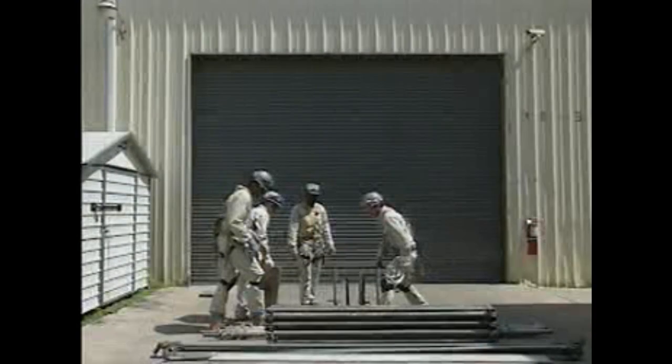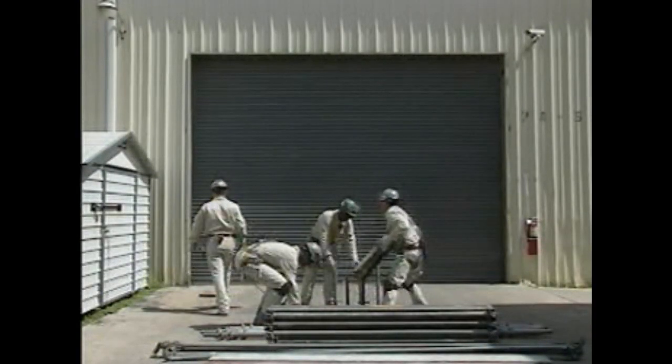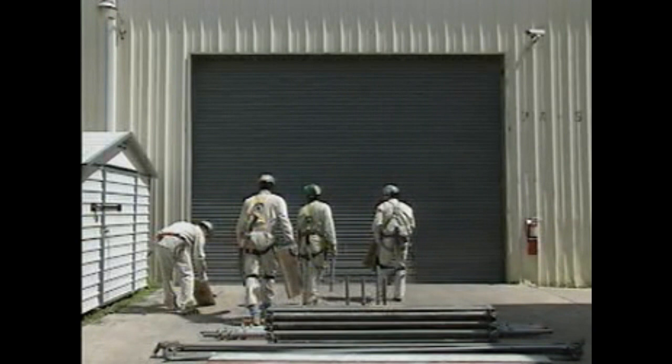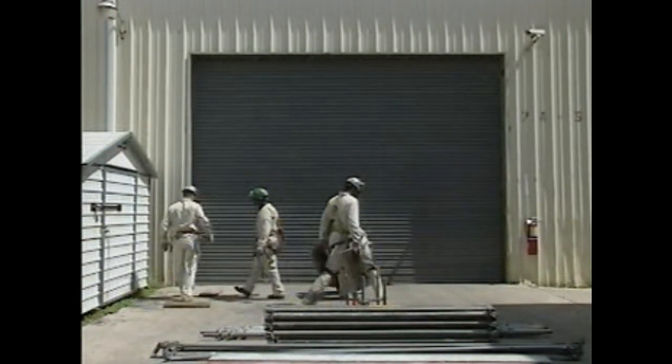While the exact procedures involved in erecting a systems scaffold can vary slightly, most of the basic steps are the same. The procedure we'll watch is typical, but you should always follow the guidelines established by the scaffold manufacturer or by your company. Let's watch these scaffold builders erect a systems scaffold using the components they've gathered.